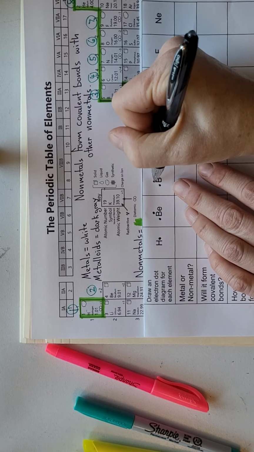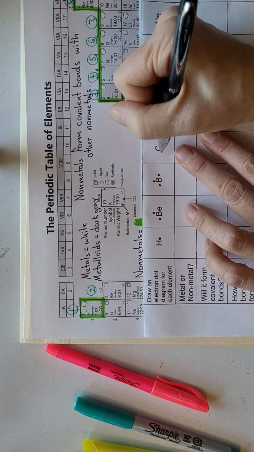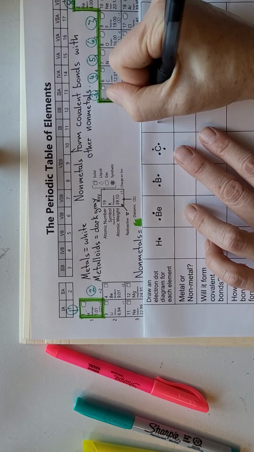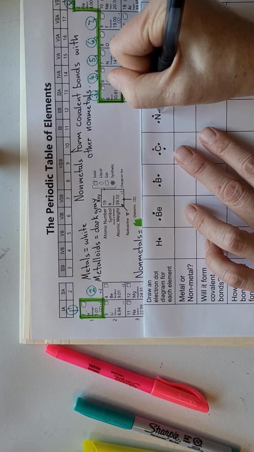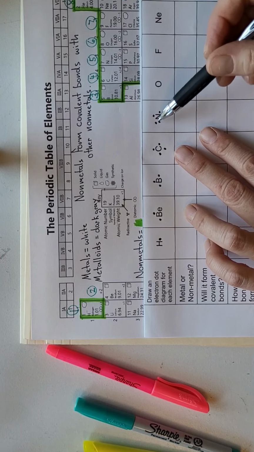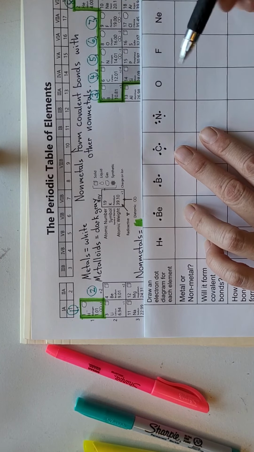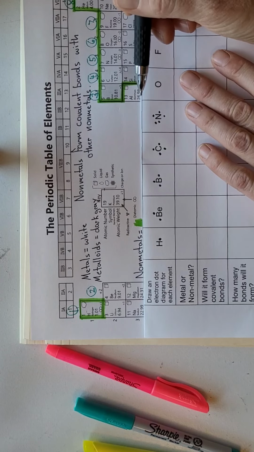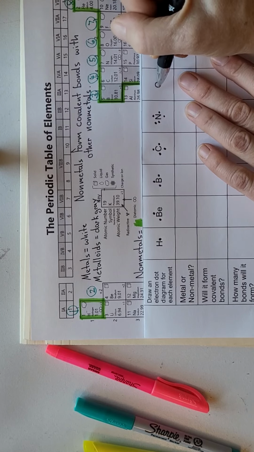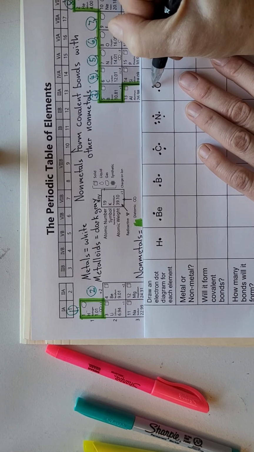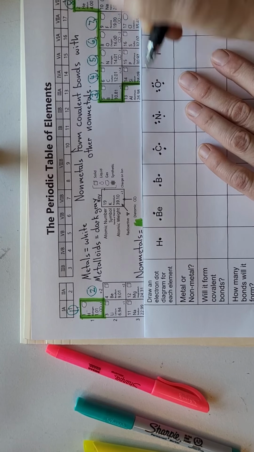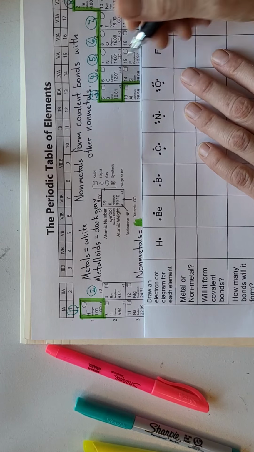Boron is going to get 3. Carbon, 4. Nitrogen is our element that ends up with 5. And here I'm just going to draw it a little bit differently just to show you that it really doesn't matter. I've got a pair here and 3 singles. I can put them on any side as long as I only pair after I have 1 on each side. For oxygen then, I've got 1, 2, 3, 4, 5, and 6. So we have 2 pairs and 2 singles.